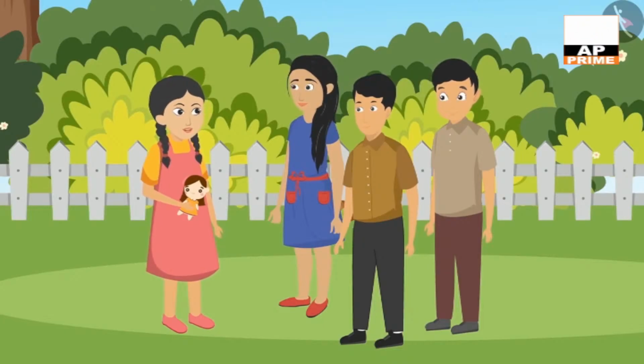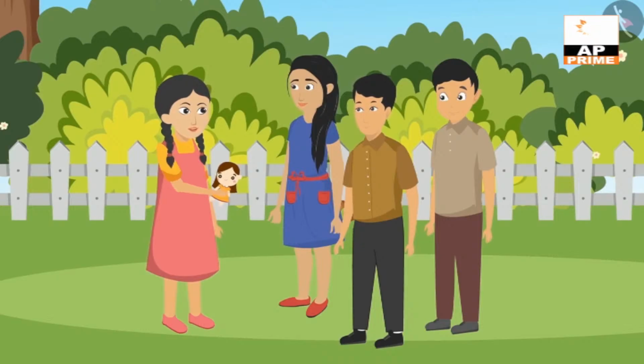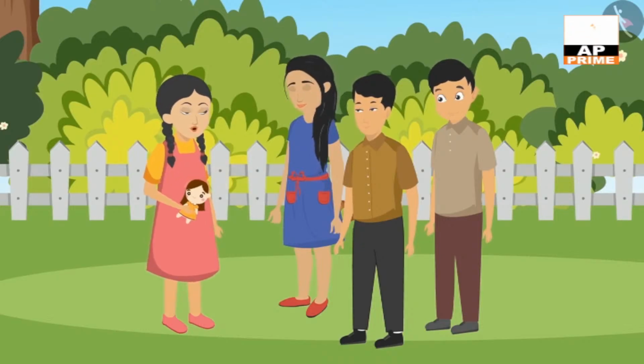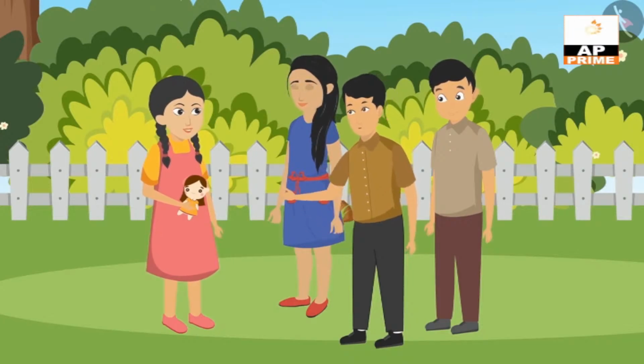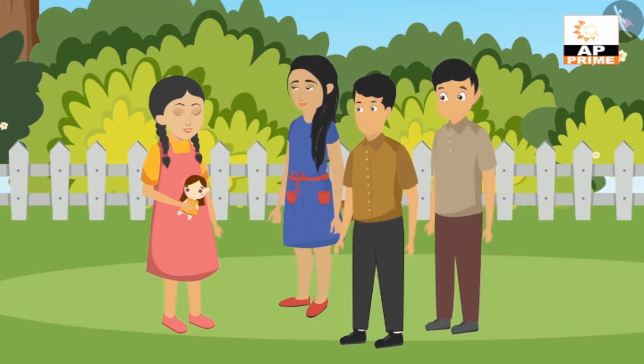Samina, Mohan, Subir, look how beautiful a frock my auntie made for my doll. And sitting with my aunt today, I also learned a lot about clothes. Really? Tell us too, Sunaina.